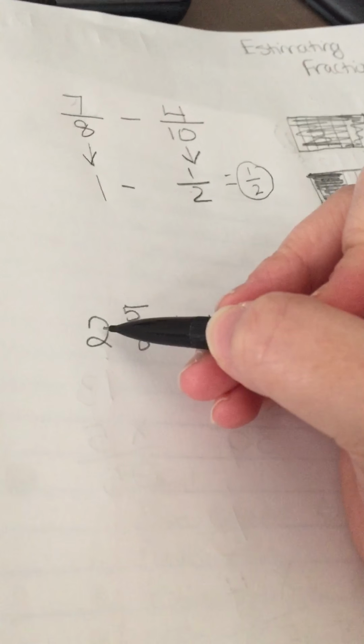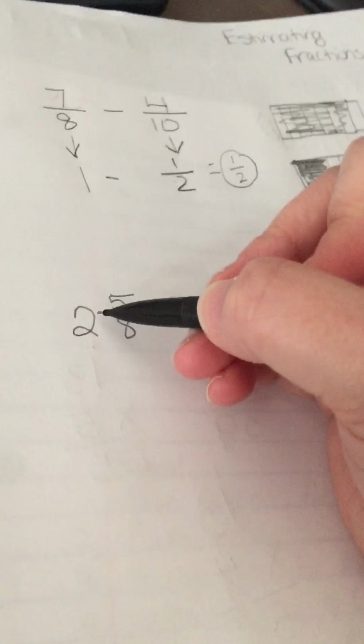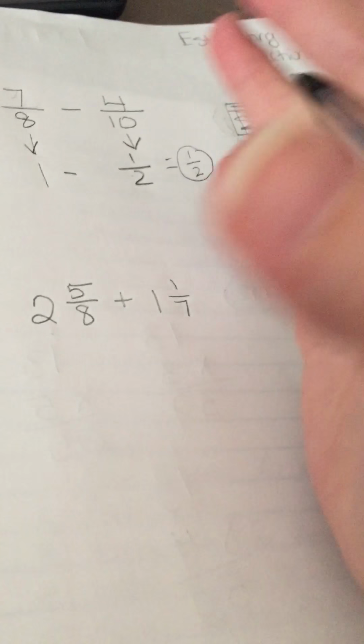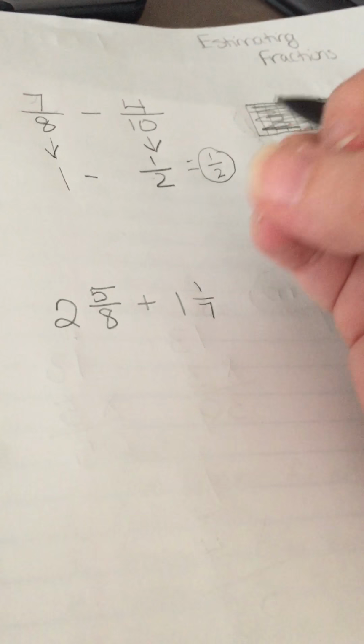The second example includes mixed numbers, 2 5/8 plus 1 1/7. We still need to round first. We're not going to focus on the whole number with rounding. We're going to round the 5/8 and determine, does that round down to 0, to 1/2, or up to 1 whole, and then we'll combine that estimated answer with the 2.